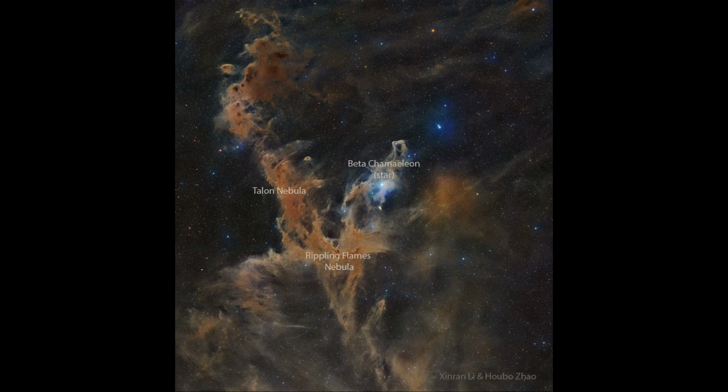Now, while we're looking at most of this as a dark nebula and stars within our own galaxy, if you look down just below Beta Chamaeleon, you can actually see another galaxy. There is a bright white dot there, which is actually a distant galaxy that just happens to be located in this direction, well beyond everything else that we're seeing in this image.